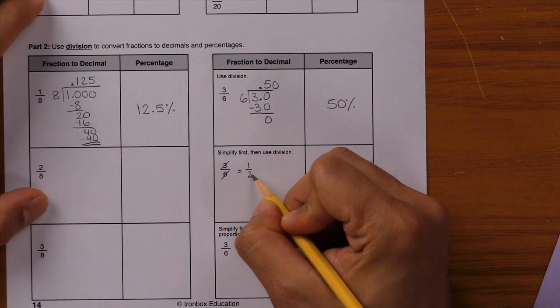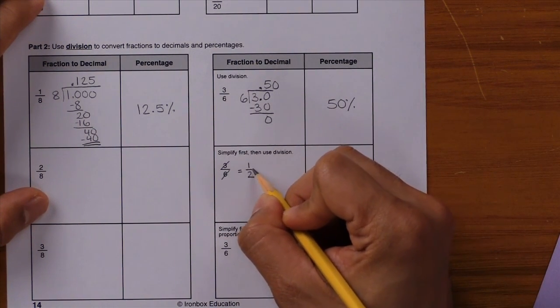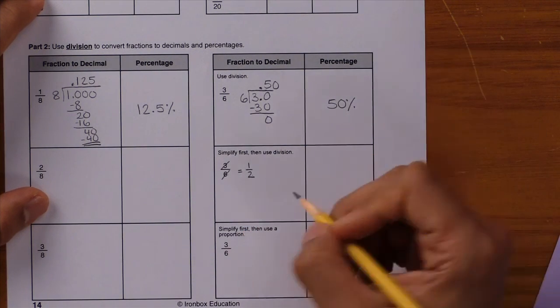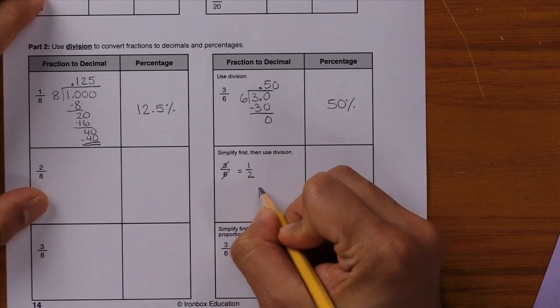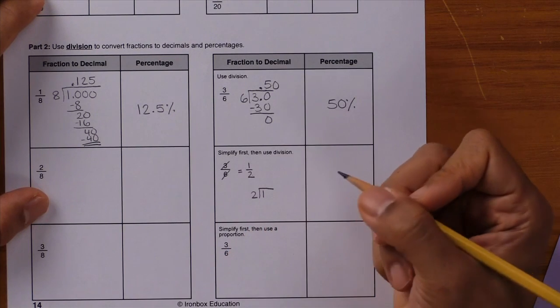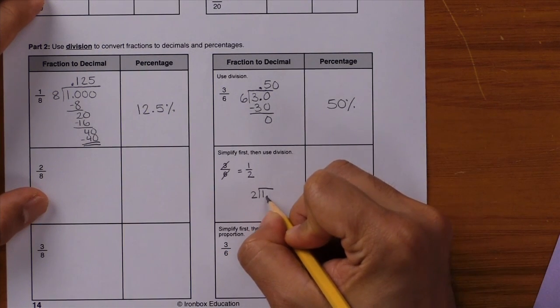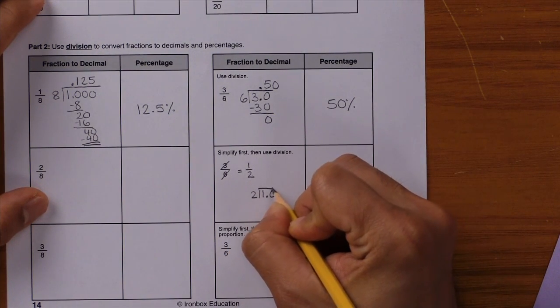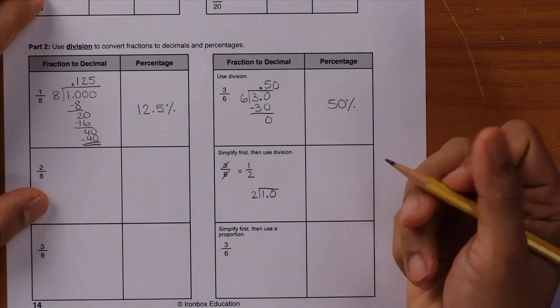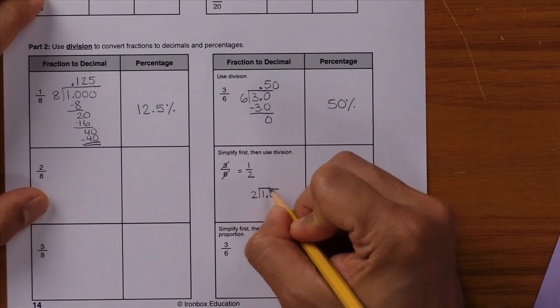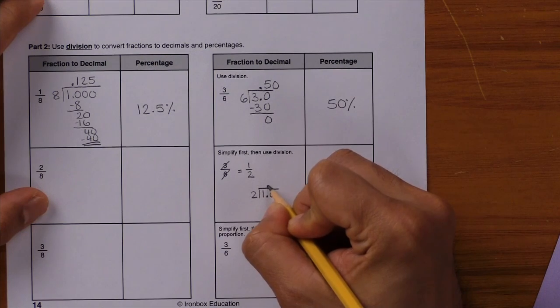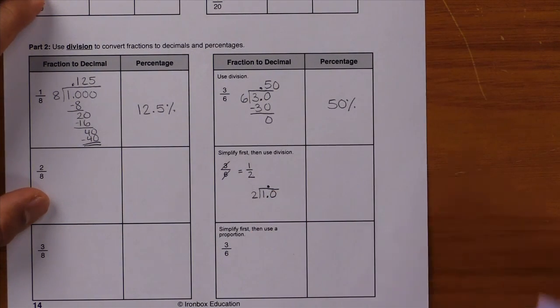And 1/2 can be read as 1 divided by 2. So let's write down 1 divided by 2. I know I'm going to need a decimal and a trailing 0, so let me write it down. And before we start dividing, take that decimal point, go straight up, and write it down so you don't forget it. Let's divide.